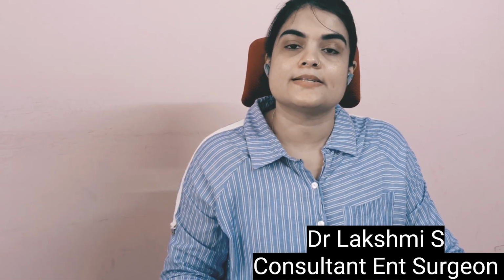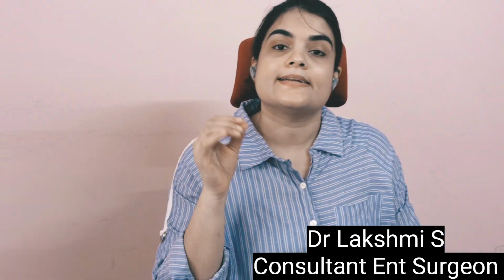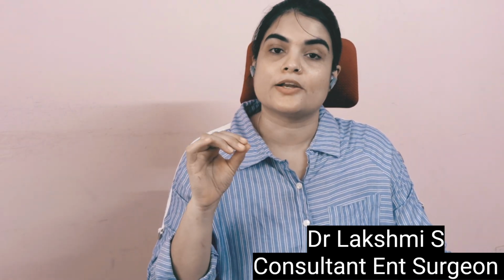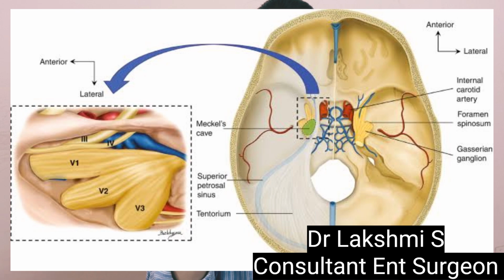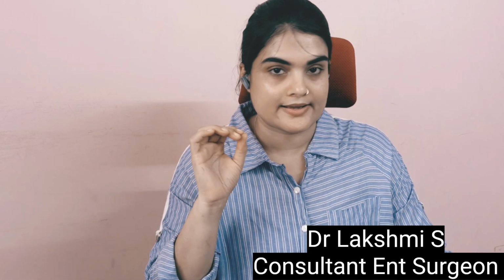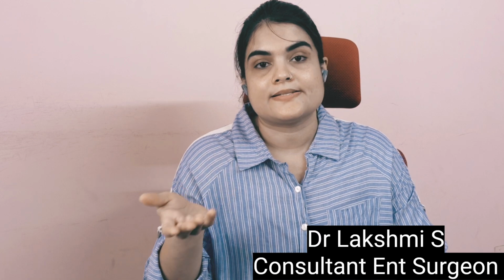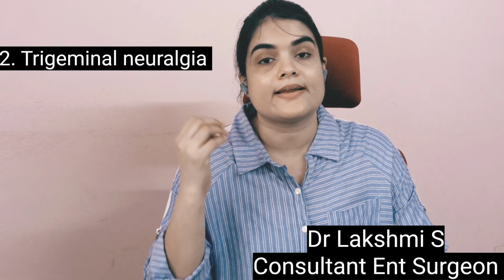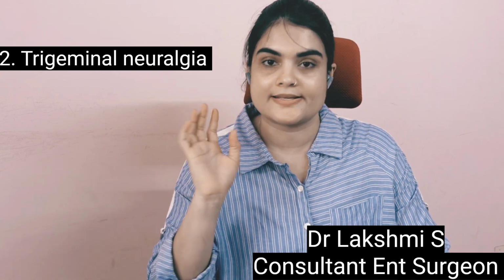The next cranial nerve that is involved is the trigeminal nerve. The trigeminal nerve and the trigeminal ganglion, known as the Gasserian ganglion, are present in Meckel's cave. And the petrous apex is inferiorly related to Meckel's cave. So petrous apicitis involves the trigeminal nerve, causing trigeminal neuralgia or retroorbital pain.